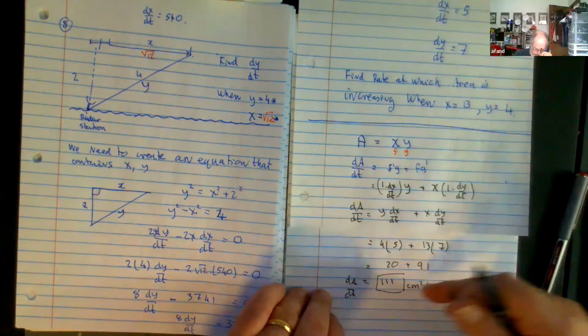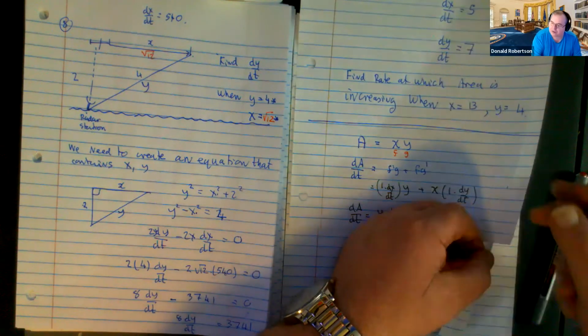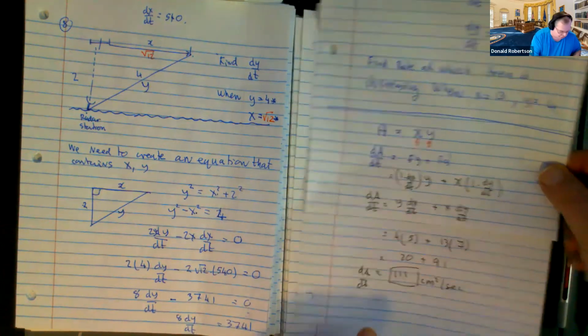Of course, if that number was negative, wouldn't the rectangle be shrinking in some way? That would be a smaller answer. Now, if you looked at this guy and you looked at that guy, would you agree there's not an awful lot in common with them, right? Because they're kind of unique.